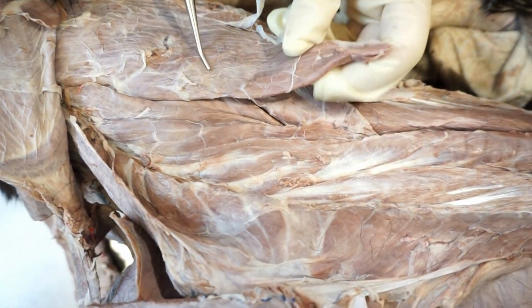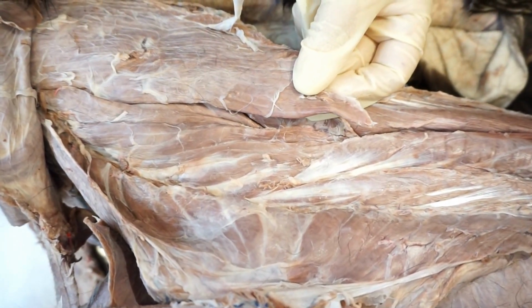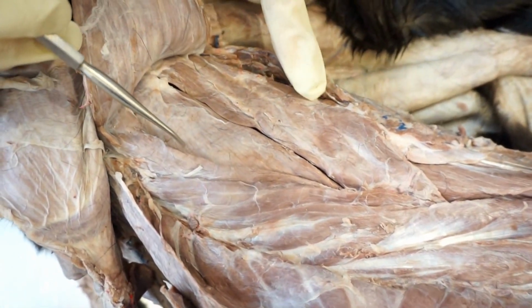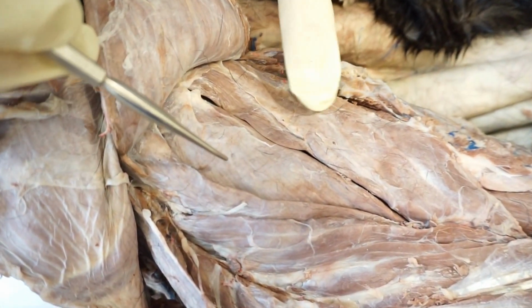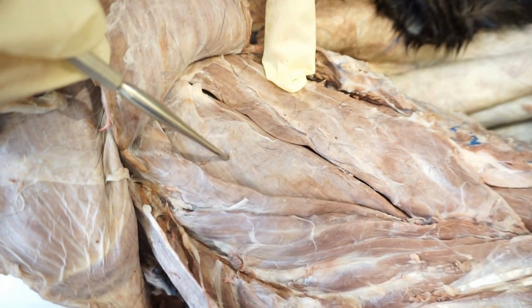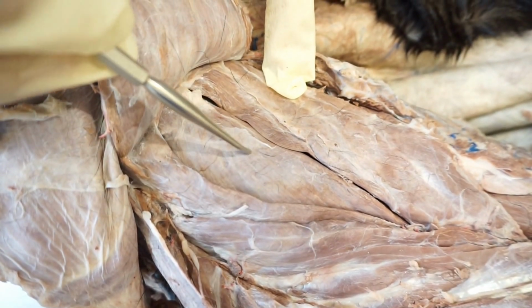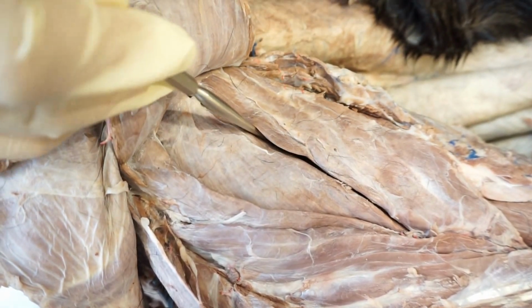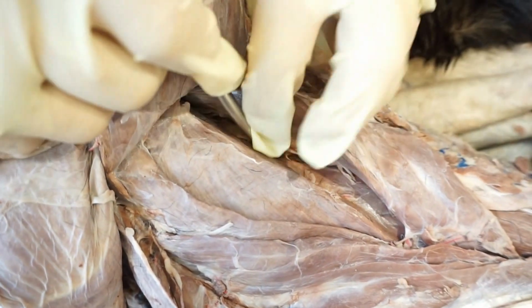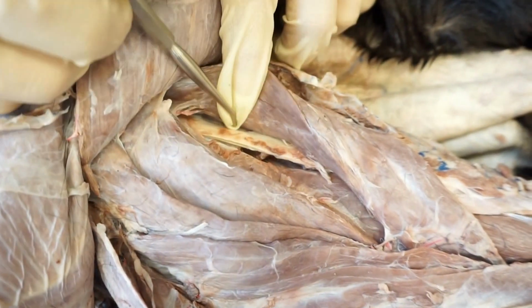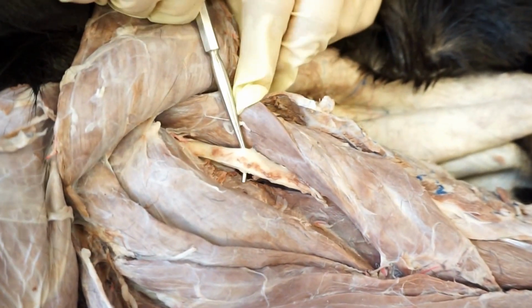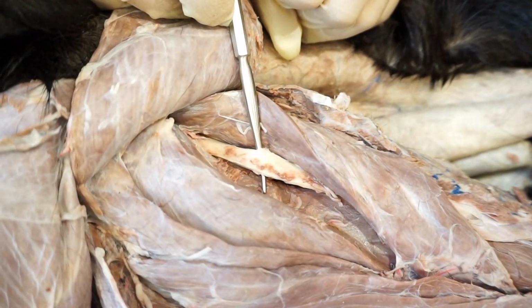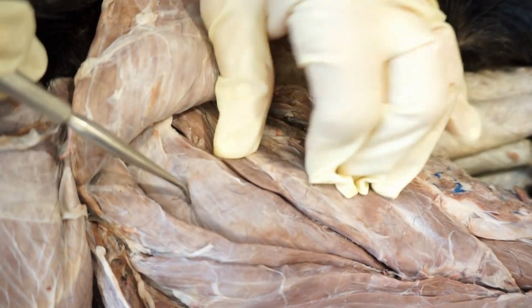If I reflect this muscle, the splenius, I find the semispinalis capitis muscle, which is part of the transversospinalis system. If I separate the two heads in a dog, I can now see a nice example of a nuchal ligament. Let's put that back together.